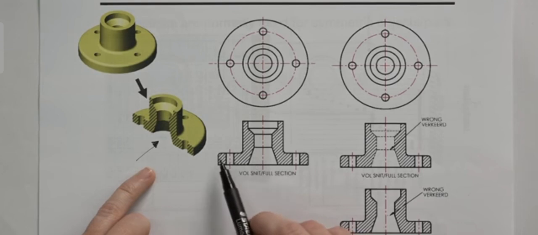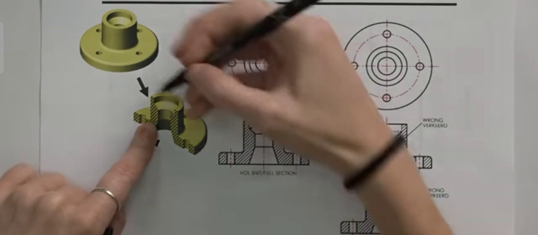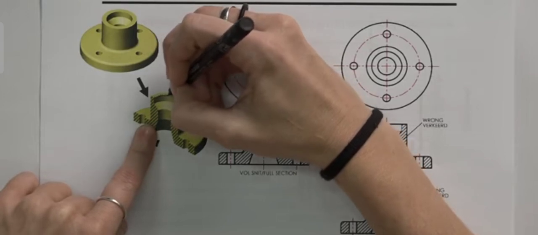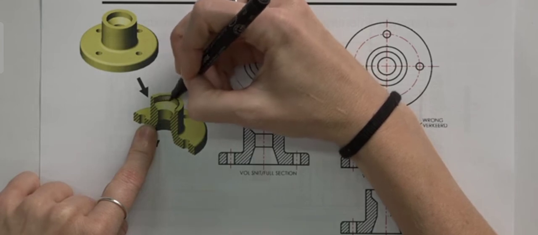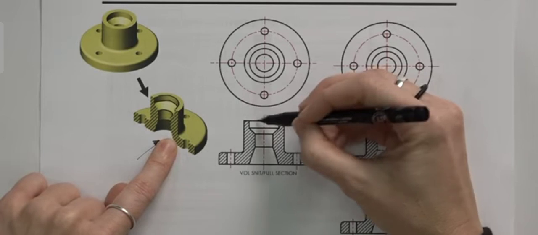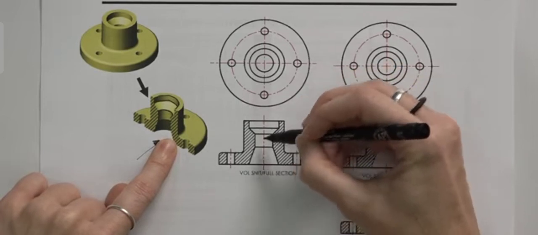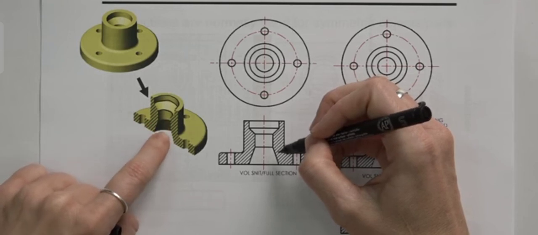The reason for that is it includes the whole shape that is sectioned here, but it also includes these lines. Remember, the solid lines indicate a change in level. And so each of these lines you will also see on this view, because now we're actually seeing directly through this component and we see what is there.